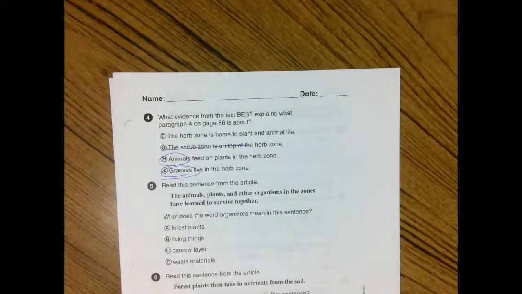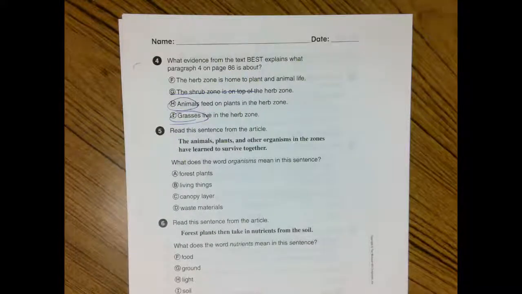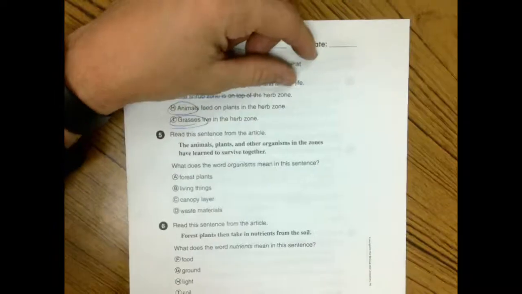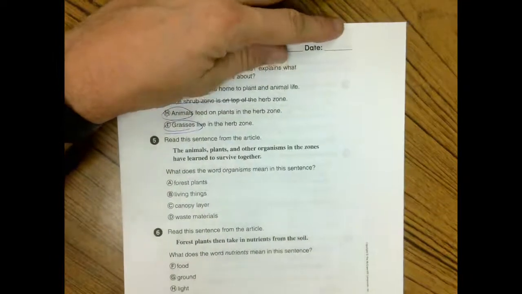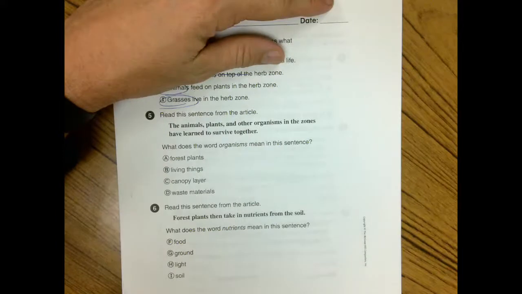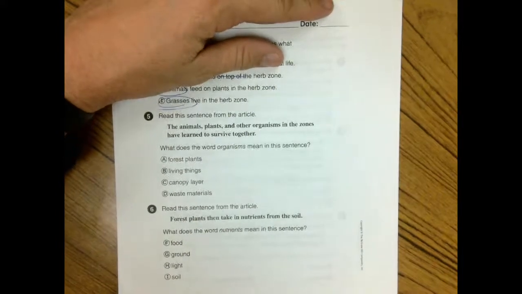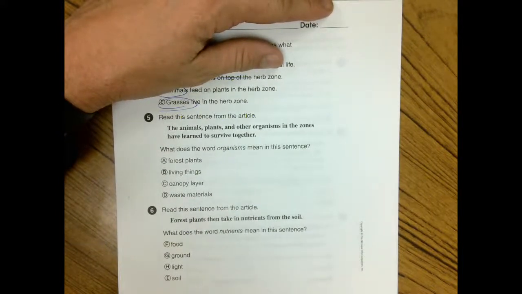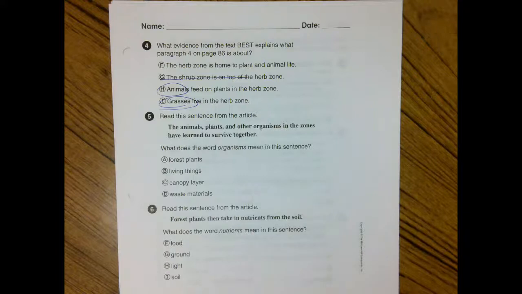Number 5. Read this section from the article. The animals, plants, and other organisms in the zones have learned to survive together. What does the word organisms mean in the sentence? Forest plants, living things, canopy layer, waste material. Your science background should help you with that, looking at what the word organisms means.